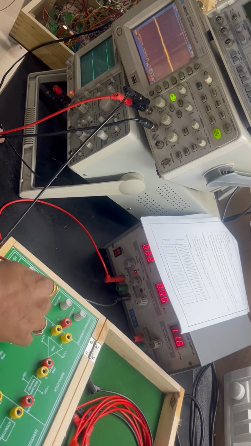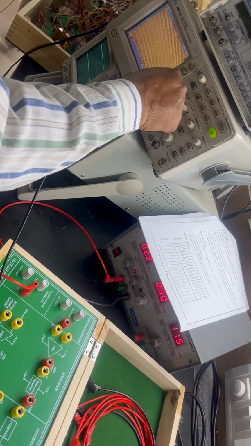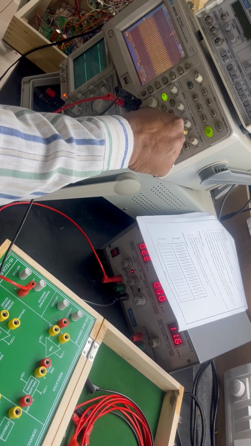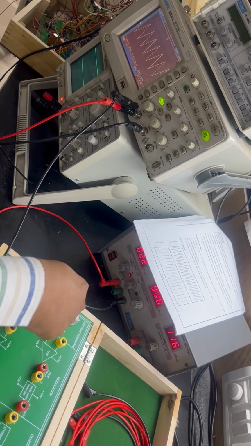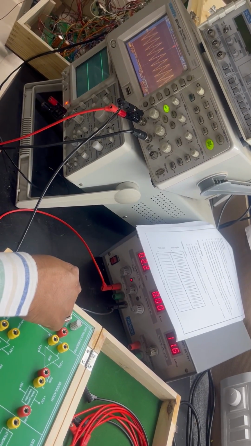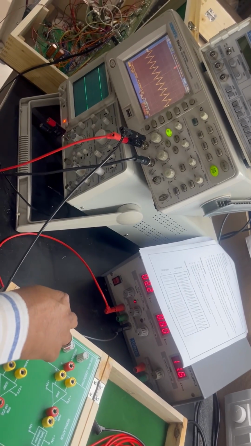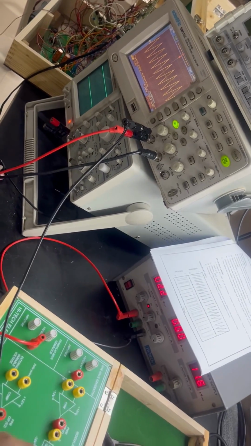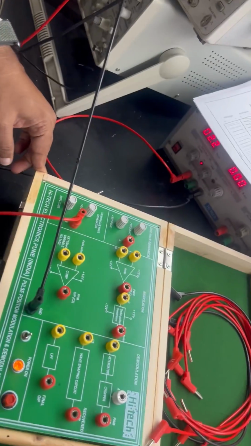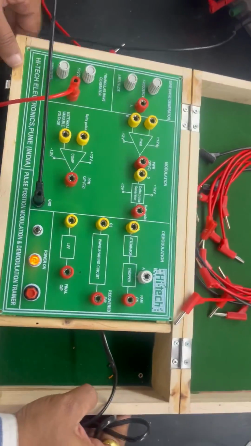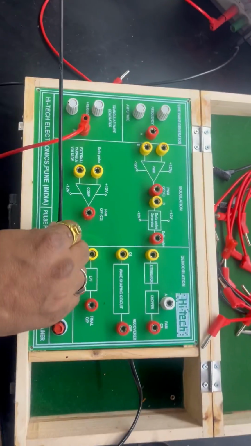Now we will check the triangular wave: frequency, amplitude. Now we will start performing the experiment step by step.